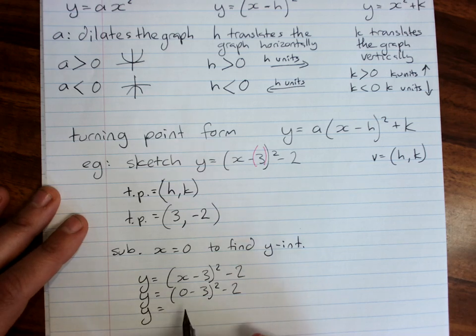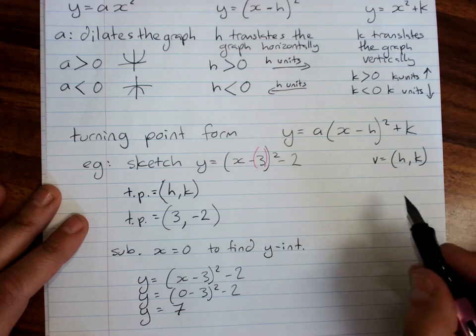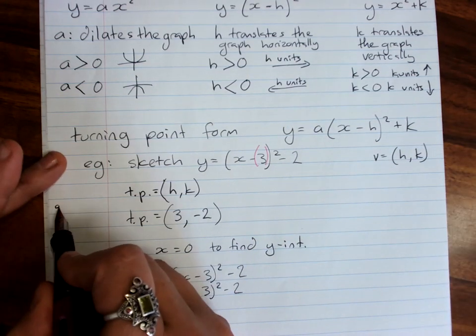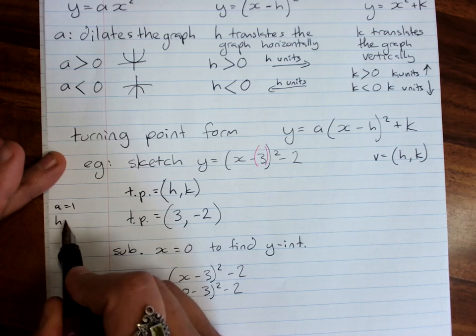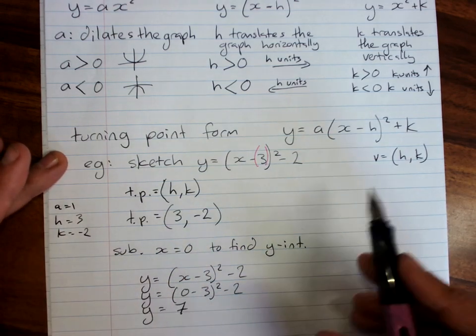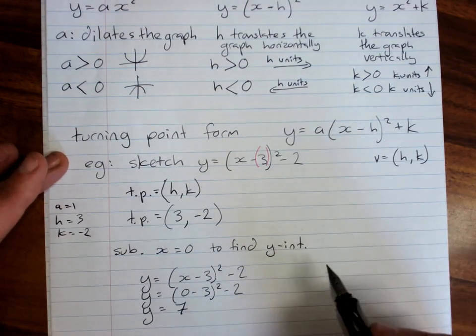I've got negative 3 squared is 9, minus 2 is 7. So I've got the y-intercept. It's also a good idea at times just to have written down a is 1, h is 3, k is negative 2, if you feel like it. a is 1, it's positive, so I know I'm concave up.